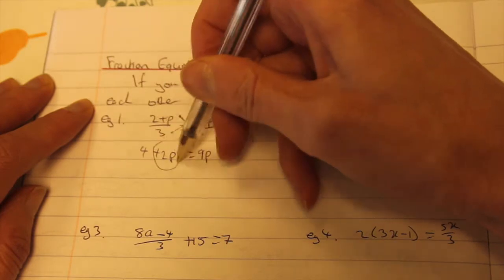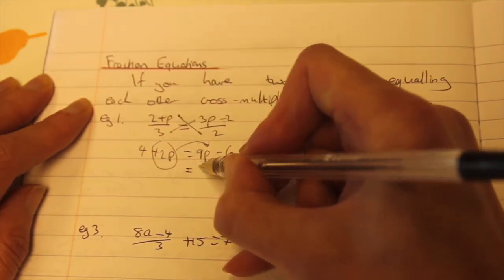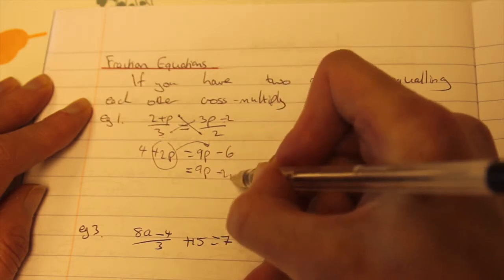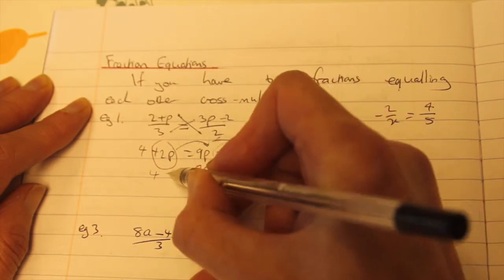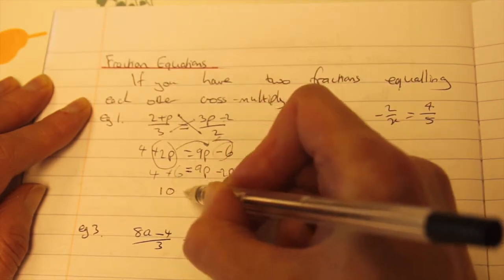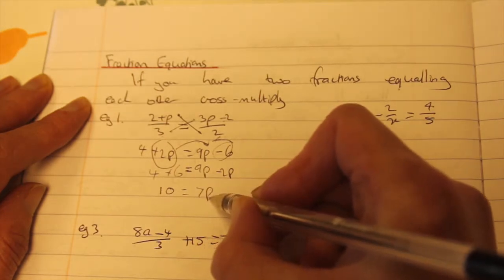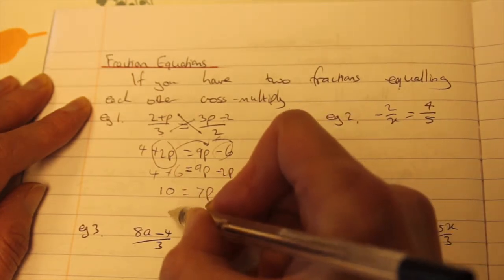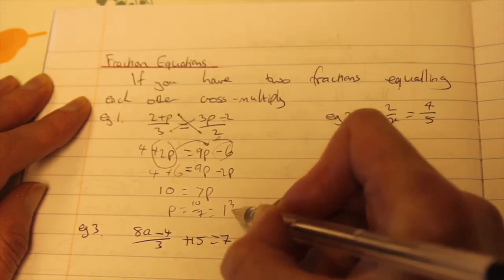This time I'm going to put all my letters on this side, just because I don't want a negative letter. It just takes out a wee stage if you do this. So I'm putting all my numbers over there. 4 plus 6. So that becomes 10 equals 9 take away 2 is 7p. The 7's multiplying the p. Bring it over, it becomes dividing. So p is 10 divided by 7, or 1 3/7.